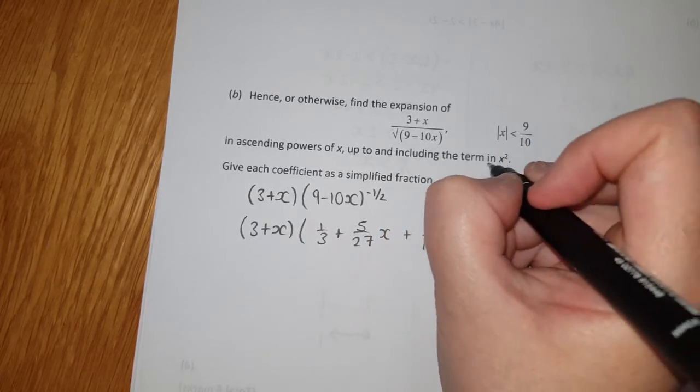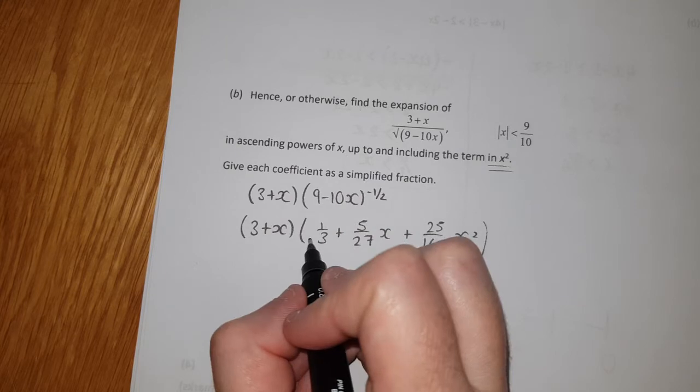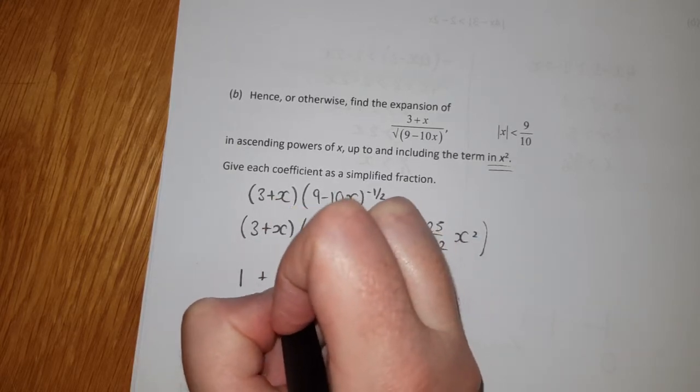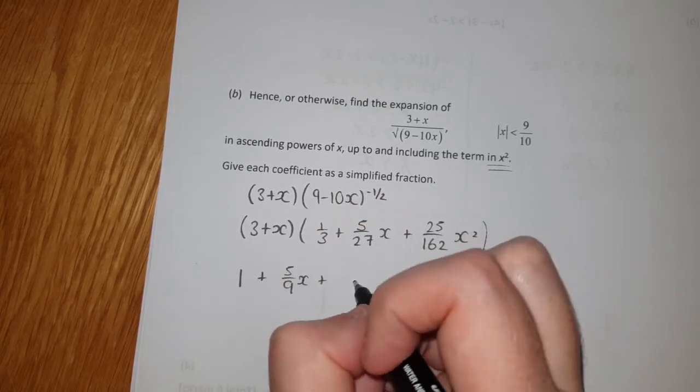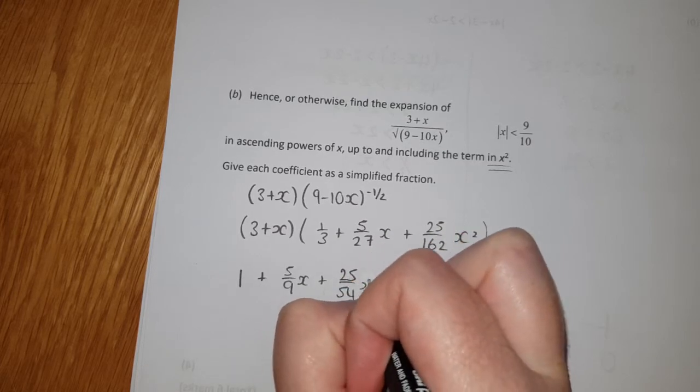And again, we're only looking up to x squared. So the minute we get any terms bigger, we can ignore those terms. So if I multiply all of this through by 3 first of all, I'd get 1 plus 5/9 plus 25 over 54 x squared.